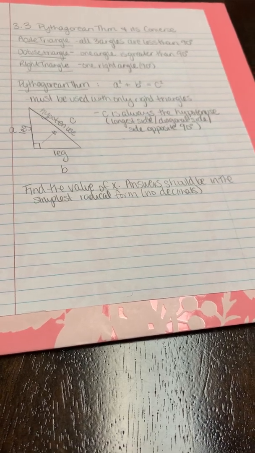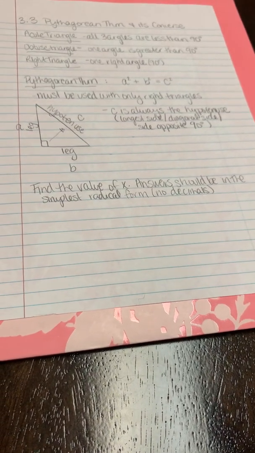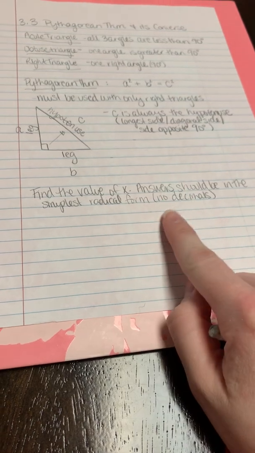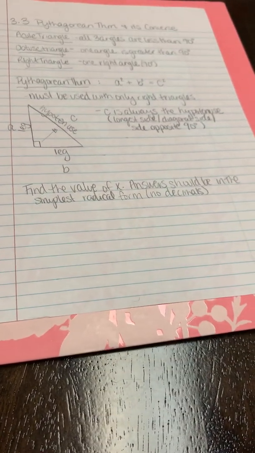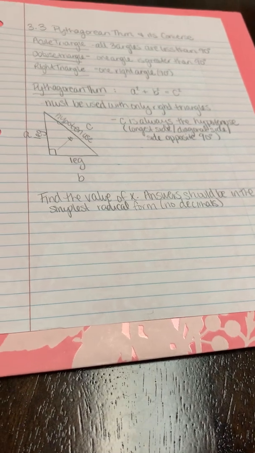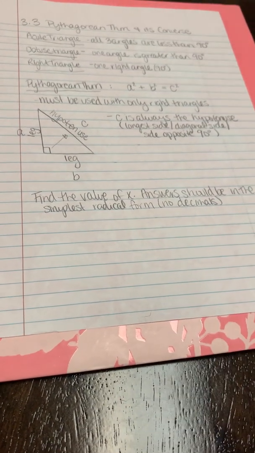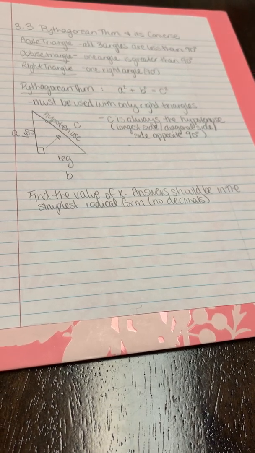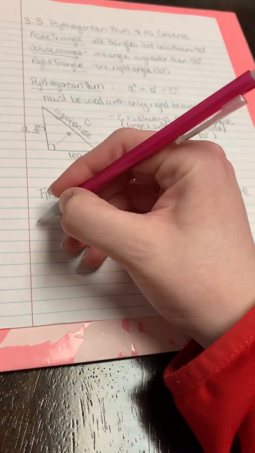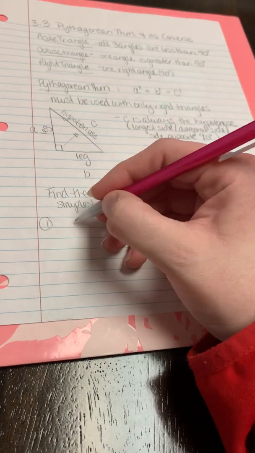So the instructions we have is find the value of x. Answer should be in the simplest radical form, no decimals. If you need a reminder of how to do this, then you should be looking at lesson 3.1, which was simplifying radicals. Okay, so question number 1.